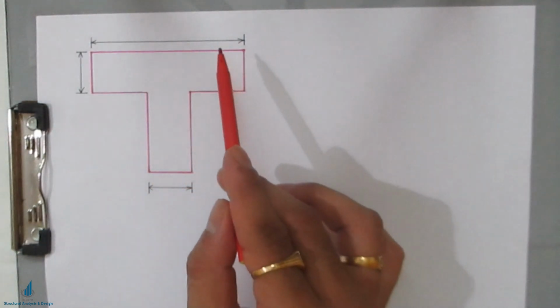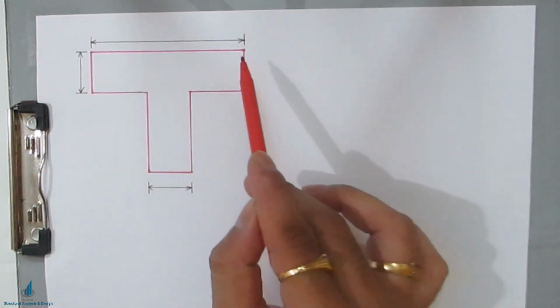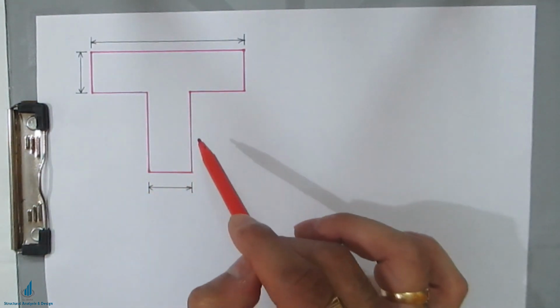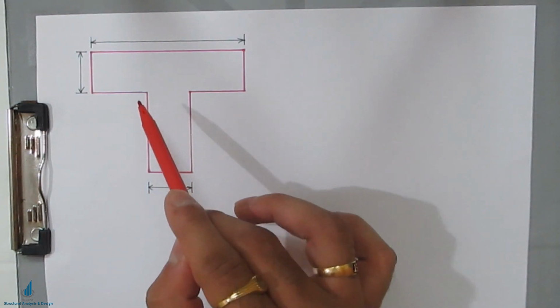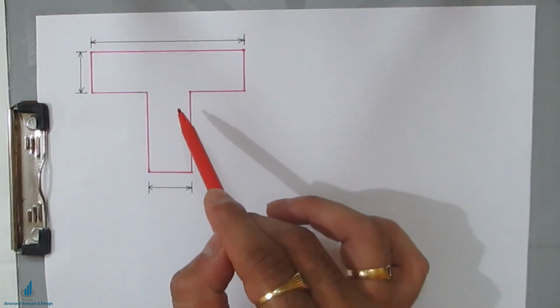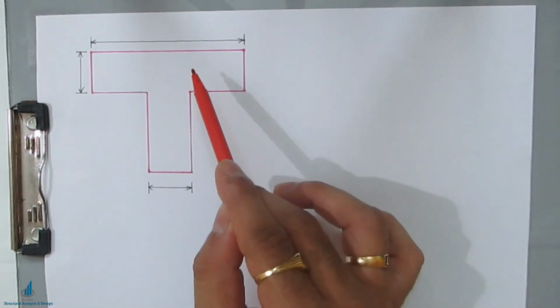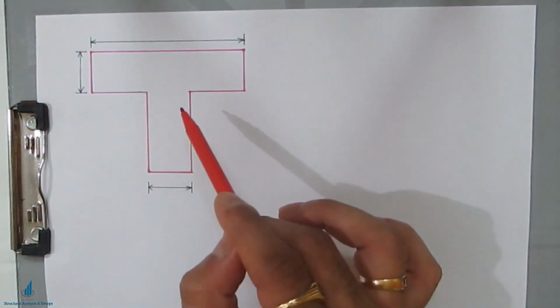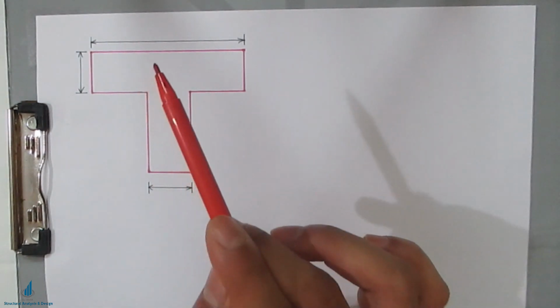Whatever the upper part you are seeing, this rectangular section, is a slab section, and the bottom part of this section is known as the beam section. So this combination of slab and beam gives rise to a T section, which is also known as a T beam.